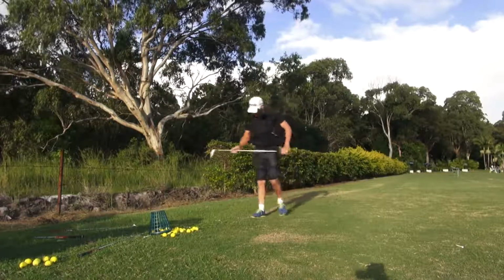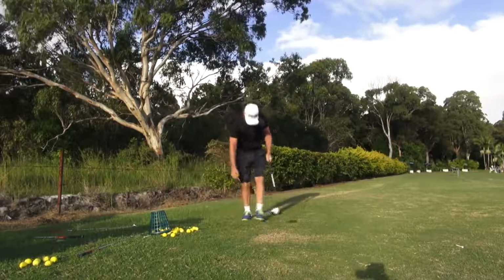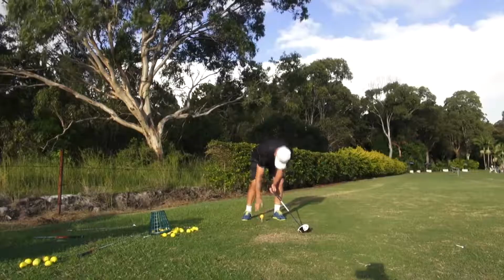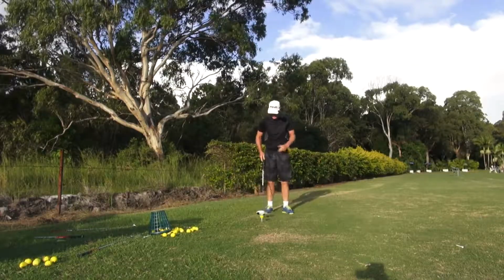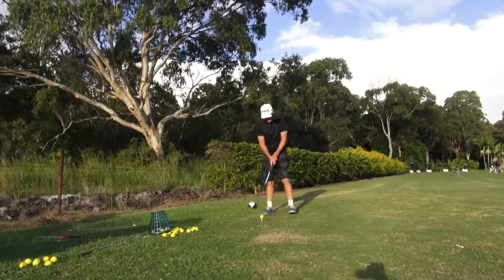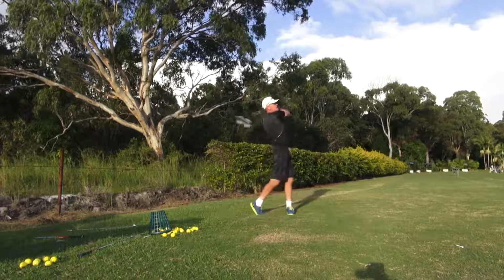Now if I could just slow it down and just wind it up. You can't make a big swing unless you've got slow speed, a slow motion. Like that.